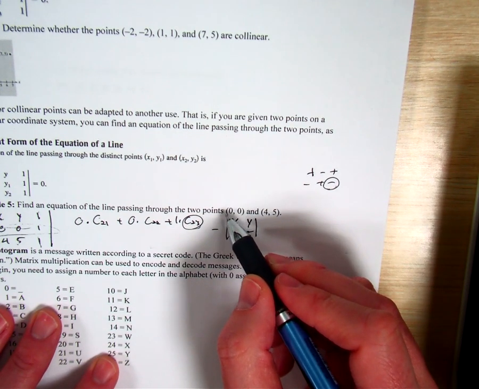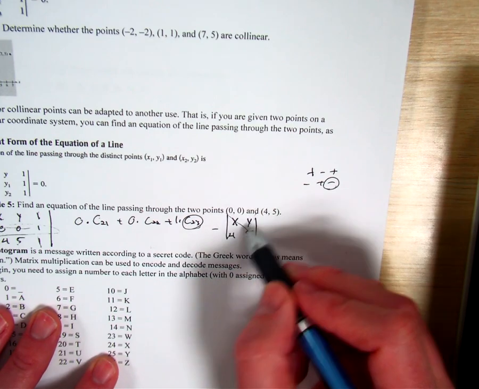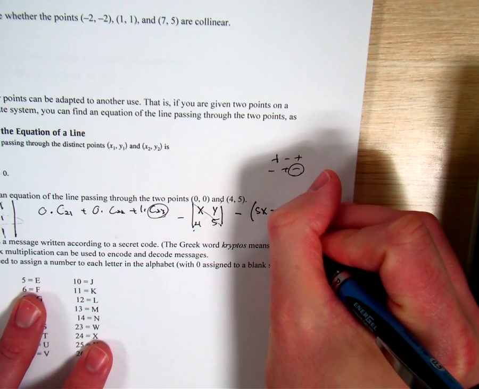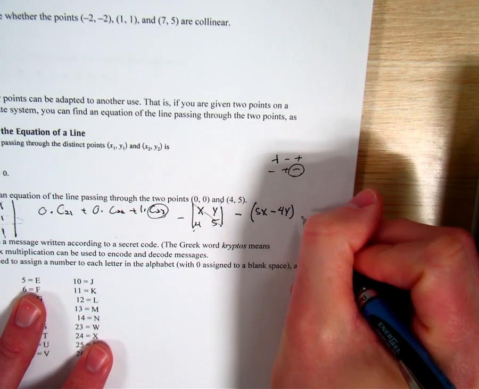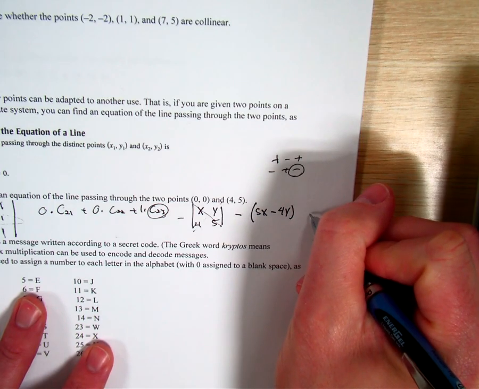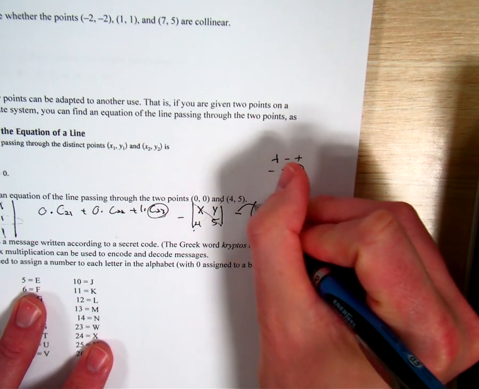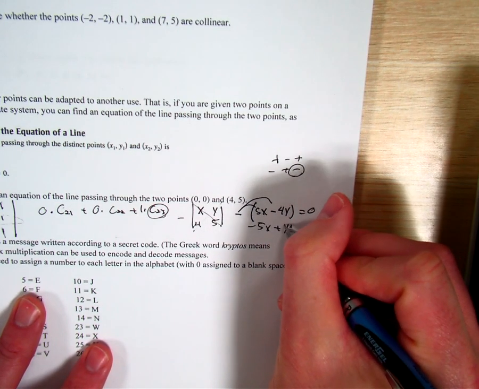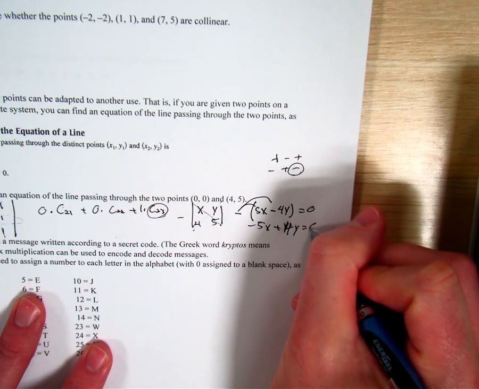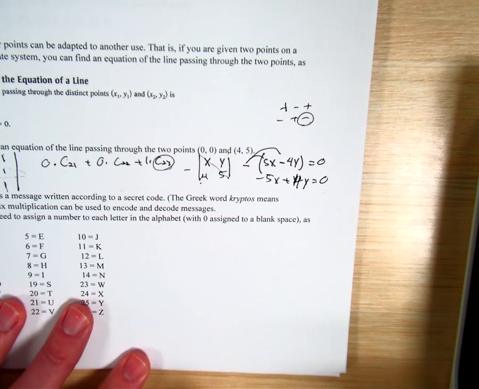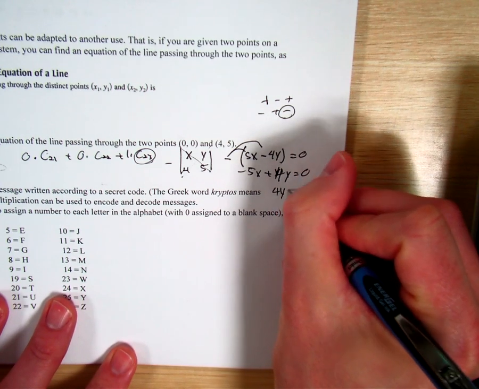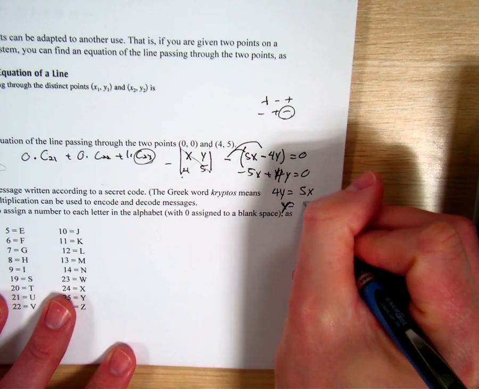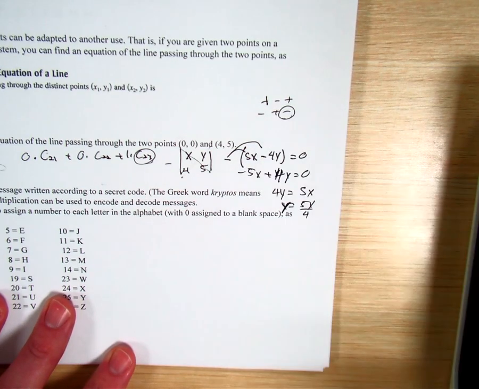So that's going to be x times 5 minus 4 times y equals 0, and then we'll push our negative through. Plus 4y equals 0. If you wanted to rearrange it, y equals 5x over 4.